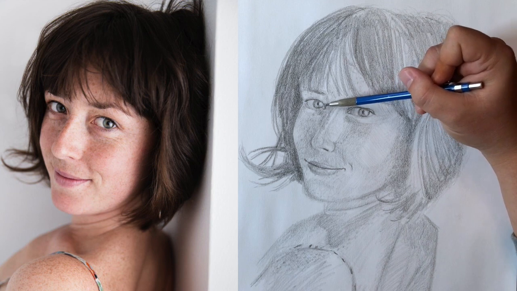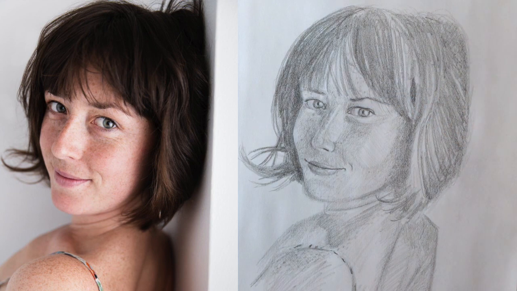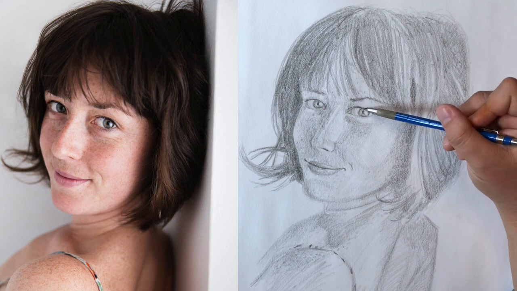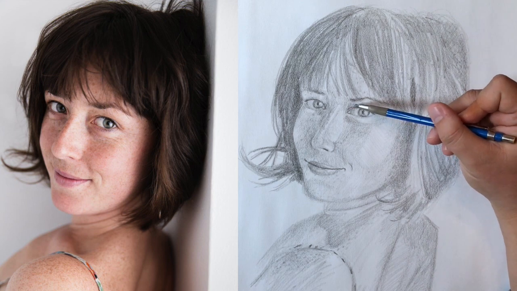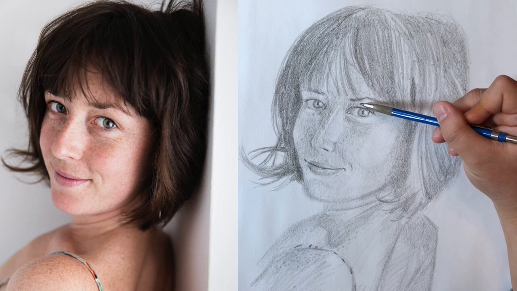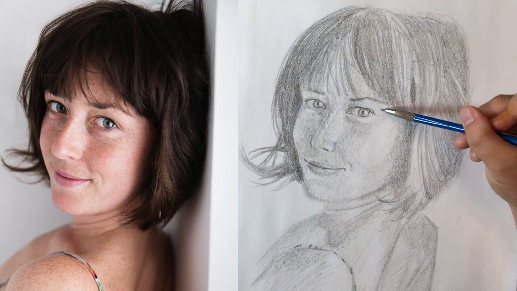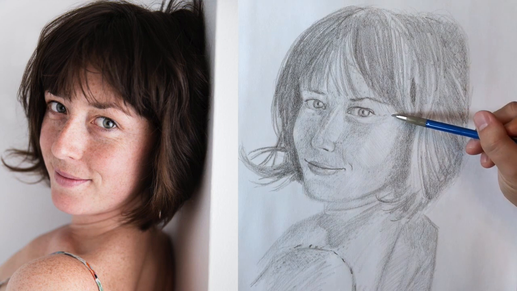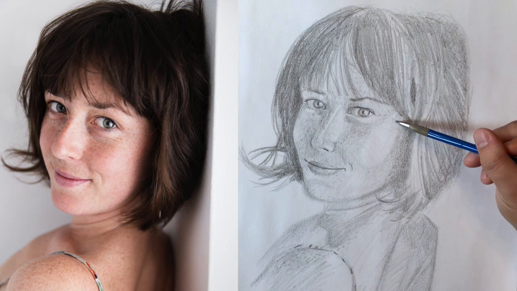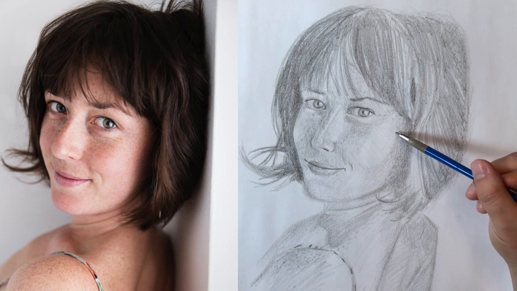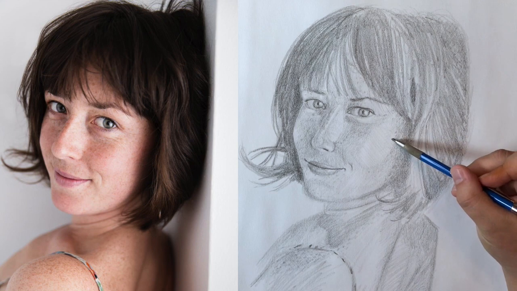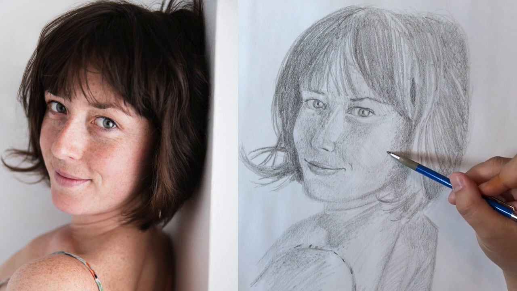Like this part of the white of the eye has to get darker for it to look natural. So we see some freckles in here too. I think the freckles have been one of the most unexpectedly fun parts of this picture.